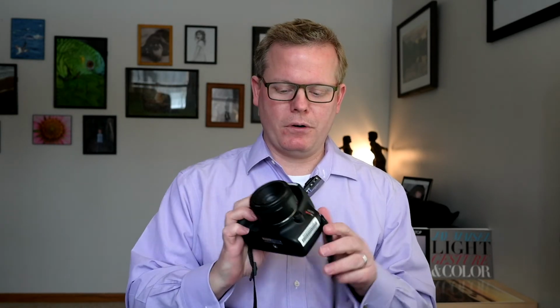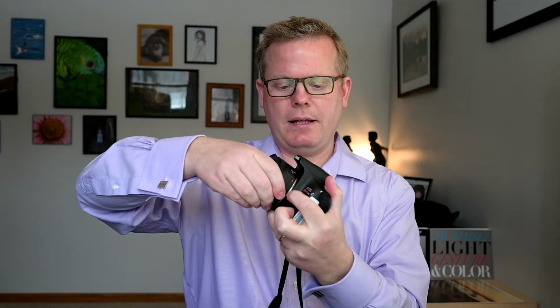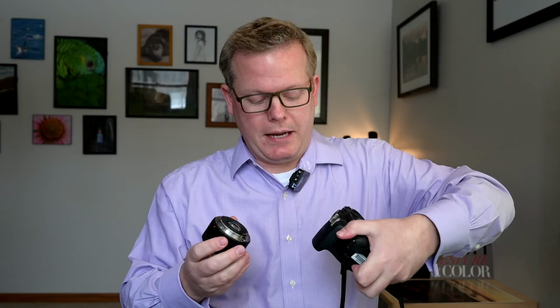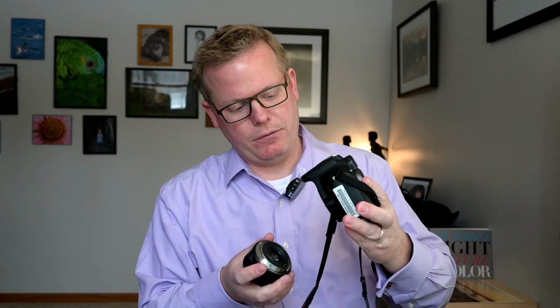So I want to show you how to change the lens and how to take the battery and the memory card out. So first, this little button right here releases the lock on the lens. Then you take hold of the lens and twist it counterclockwise. And then your lens comes right off. Generally, you want to hold the camera body down as much as you can. That way, dust is less likely to fly into it.